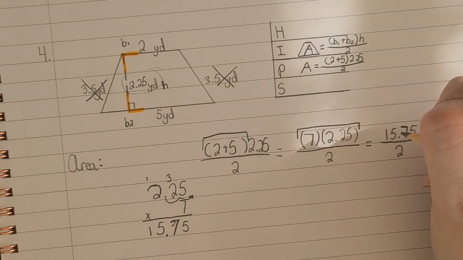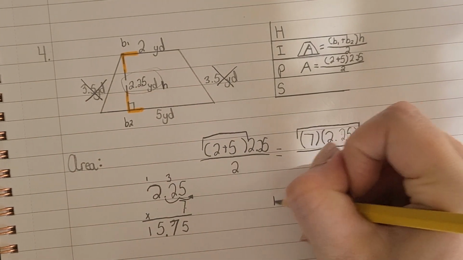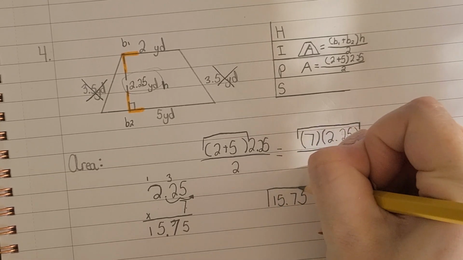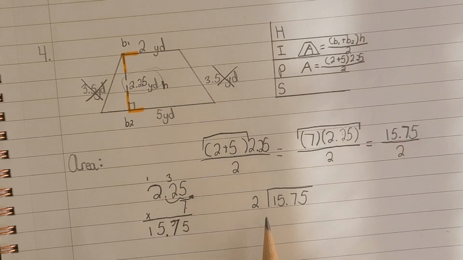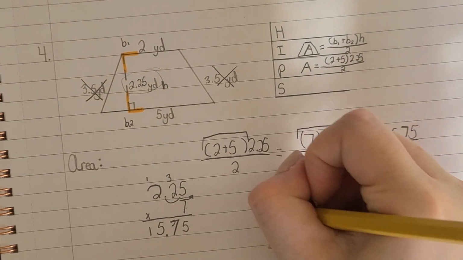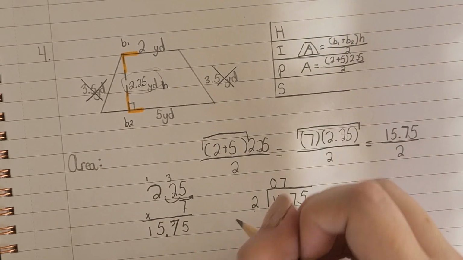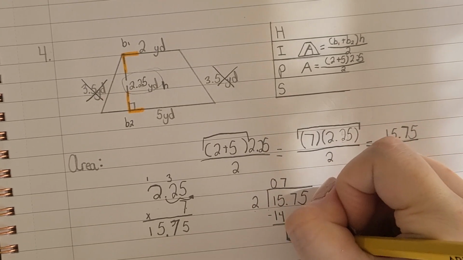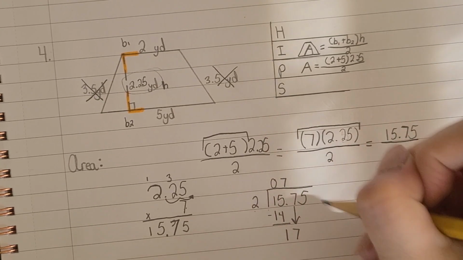All right, so now we're going to solve 15 and 75 hundredths divided by 2. Okay, 2 can't go into 1, but it goes into 15 7 times because 2 times 7 is 14. So I'm going to take that out. I'm left with 1. Drop my next number.